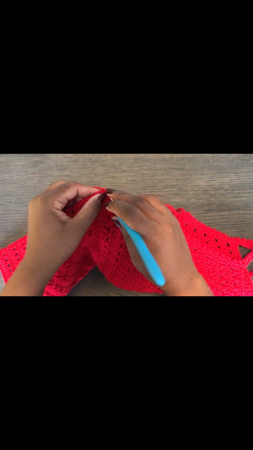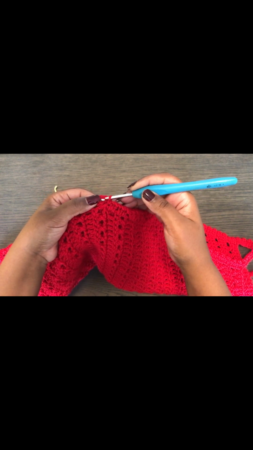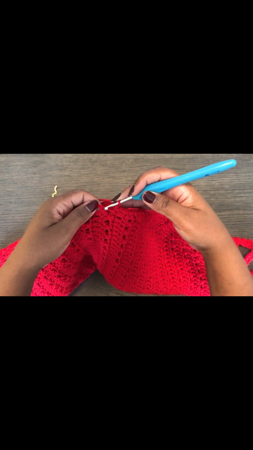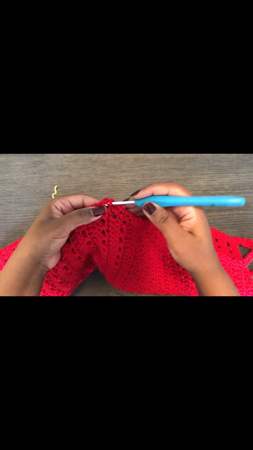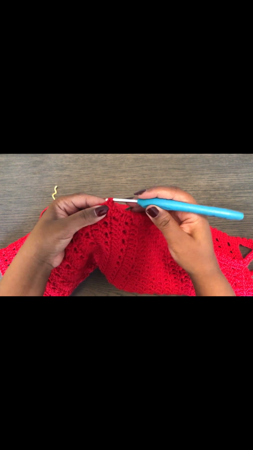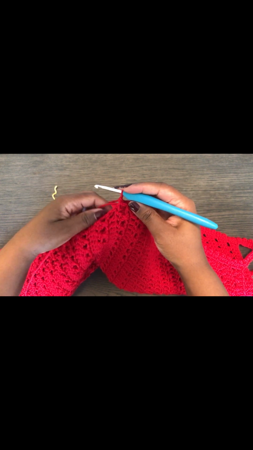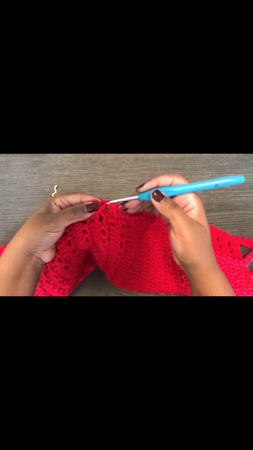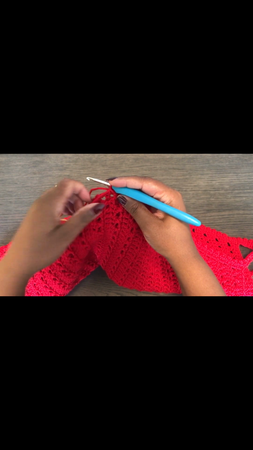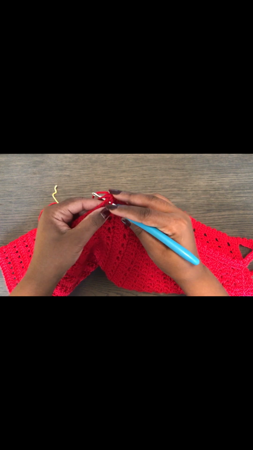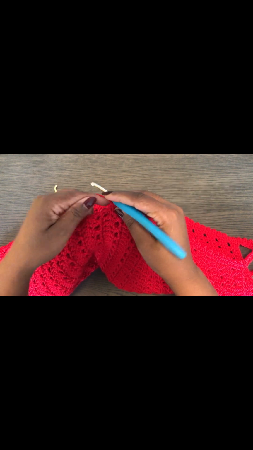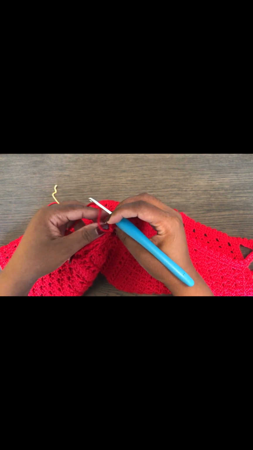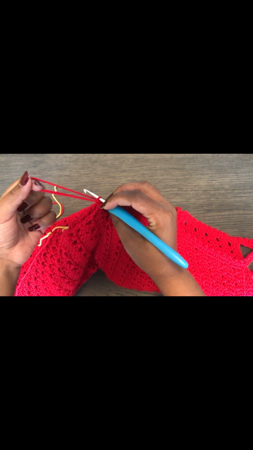You're going to insert on the opposite side, pull through, chain 1 and pull through, and then go to the other side, pull through, chain 1, and repeat in the same space. So you're going to be putting 2 stitches per row. The reason is to just close it up nicely.